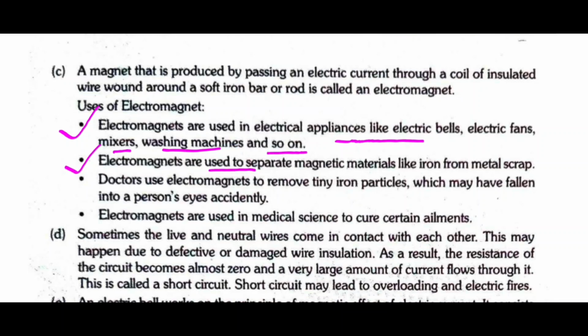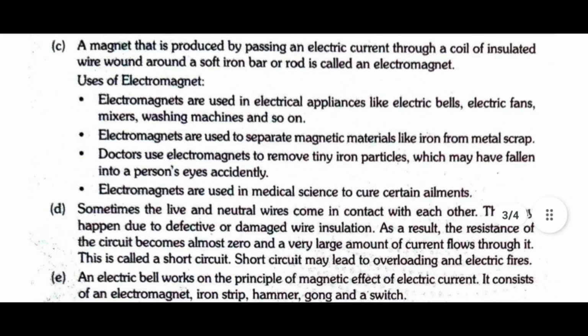Electromagnets are used to separate magnetic materials like iron from metal scrap. Doctors use electromagnets to remove tiny iron particles which may have fallen into a person's eyes accidentally. Electromagnets are used in medical science to cure certain ailments.